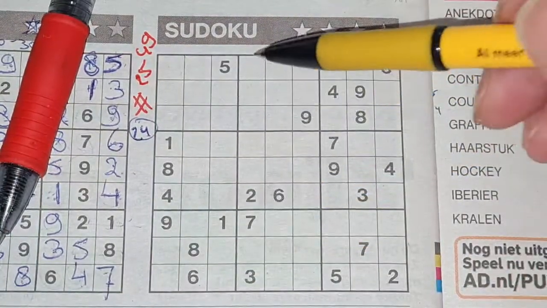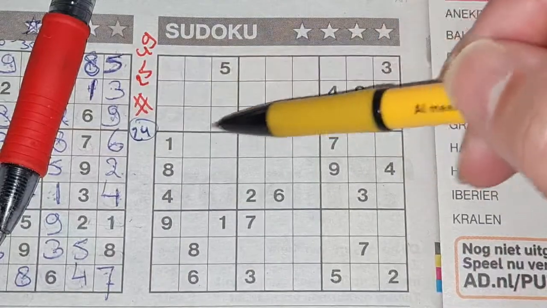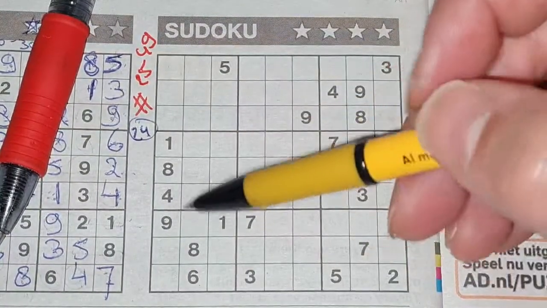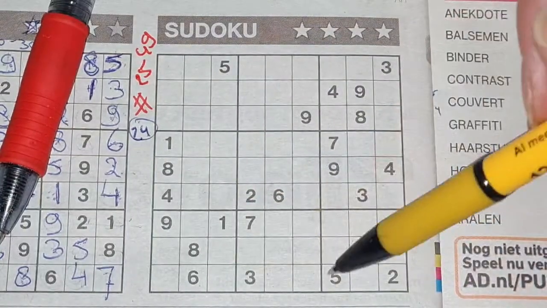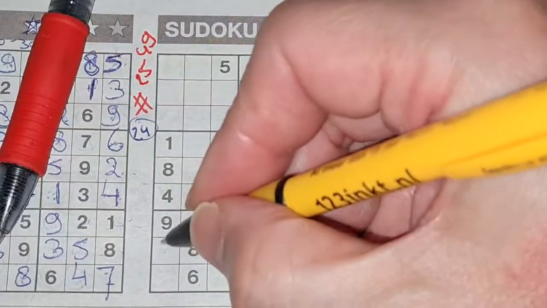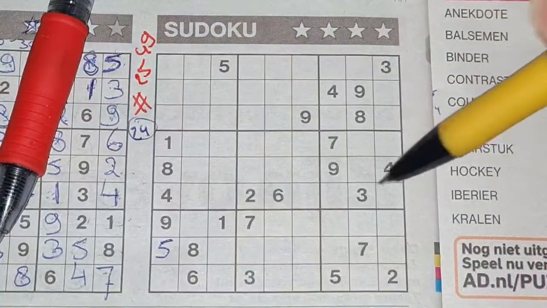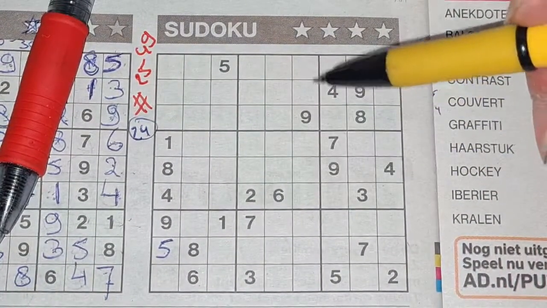One of the missing numbers is a 5. We see here a 5 in this big square. So no 5 in these 3 boxes. So the 5 could be here or could be there. We see there 5, no 5 there. 5 should be here. Alright. And now.